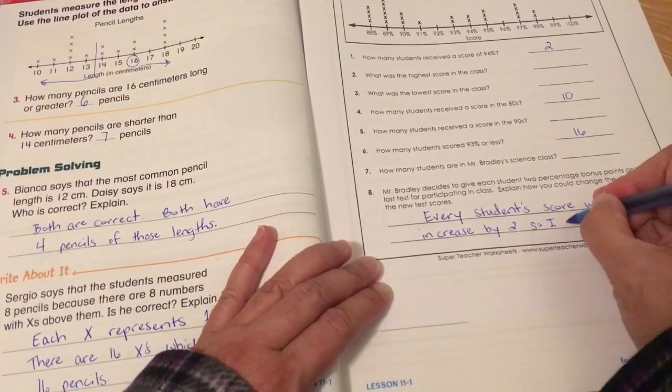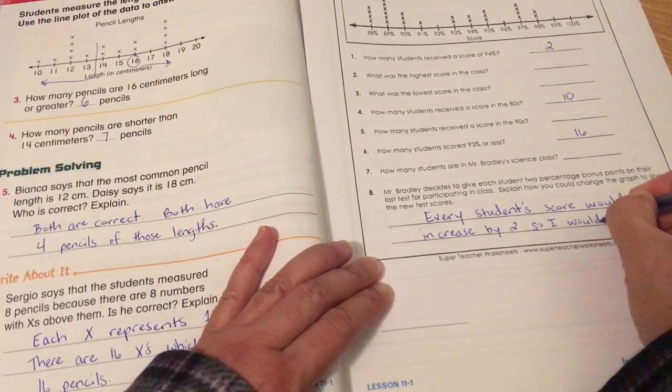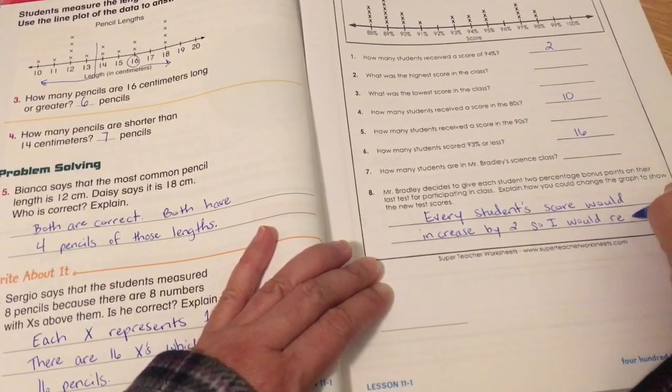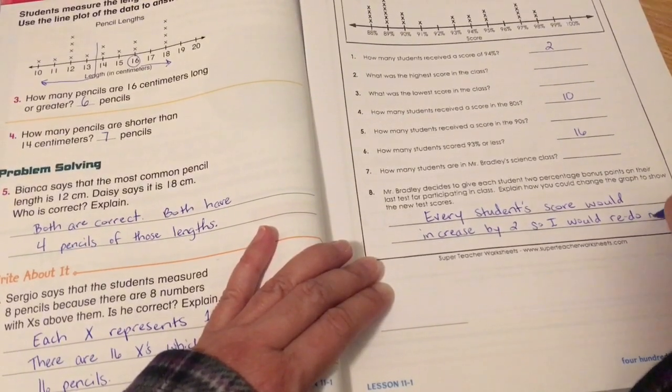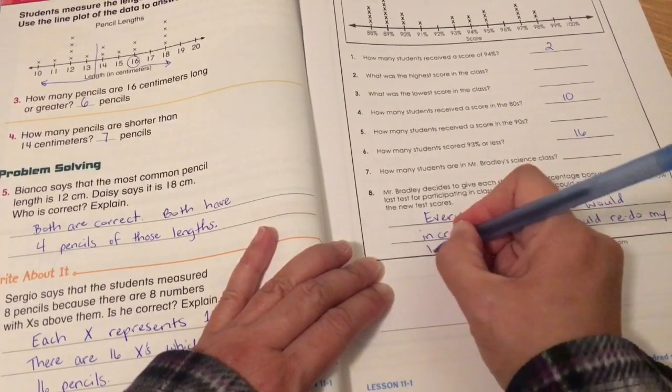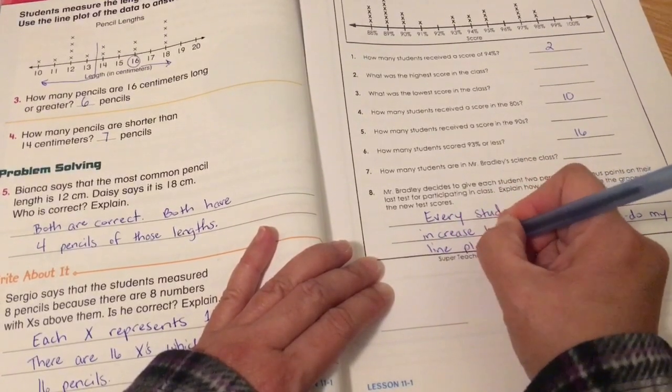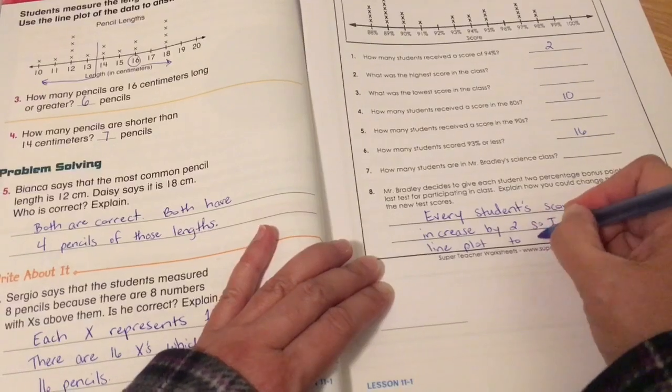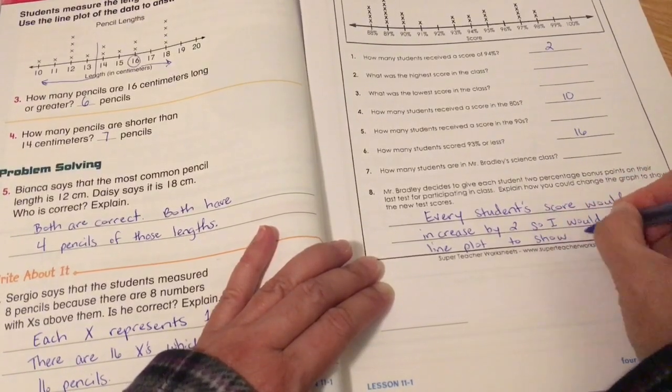So I would redo my line plot to show that.